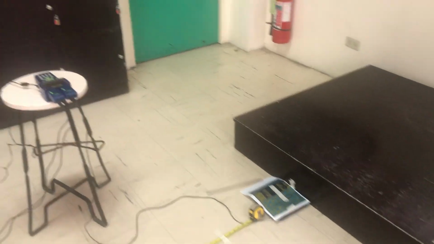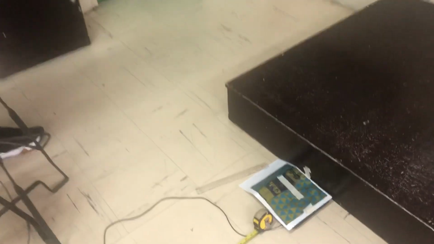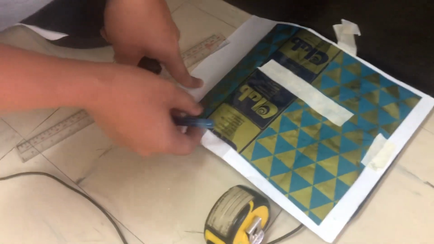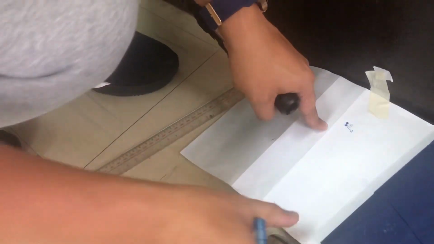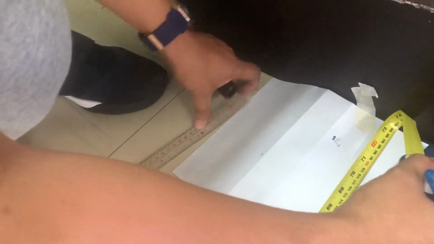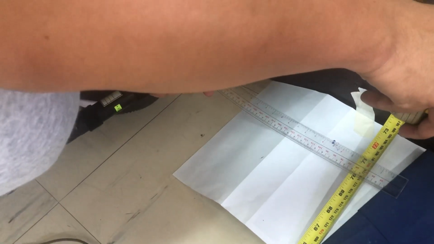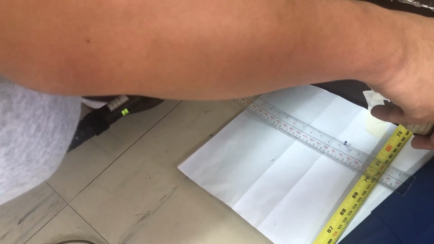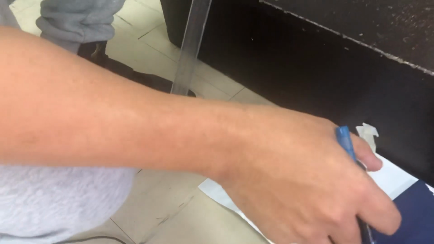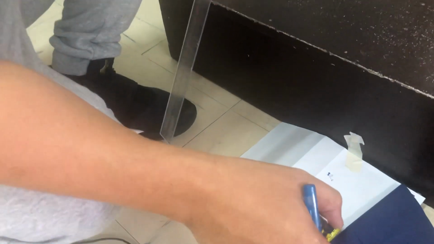Okay, so this is the second trial. Here is the point, this one. And then the reading is 180.7, that's also 1.81 if we're going to round off that one. So that's also 1.81 for the second trial.